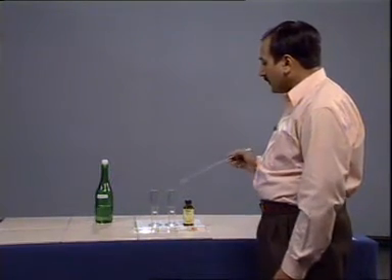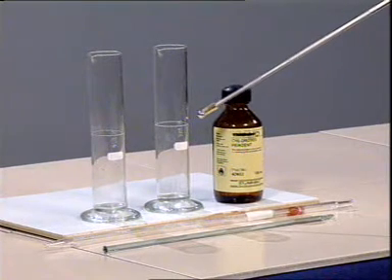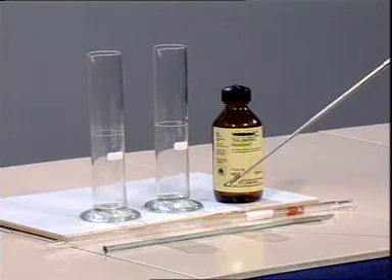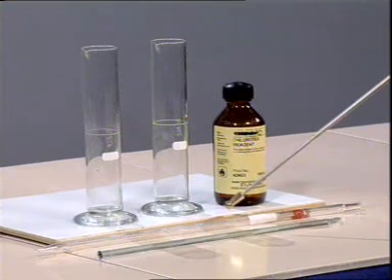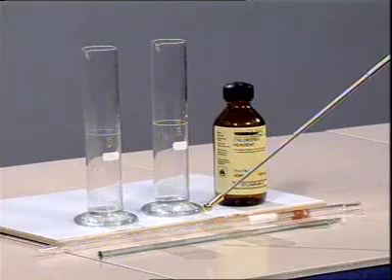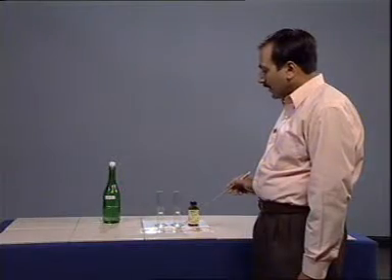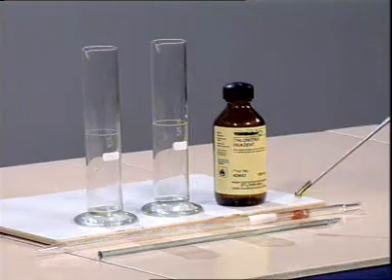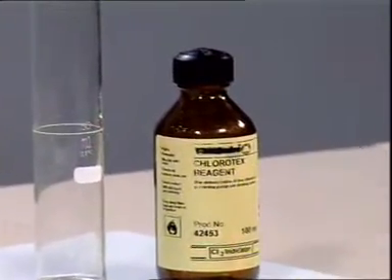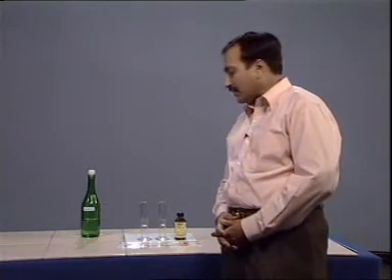We have two cylinders having graduated mark for 50 ml, a pipette of 5 ml capacity, or we can use a cylinder also of 5 ml capacity, a glass rod and Chlorotex reagent. The process is quite simple.